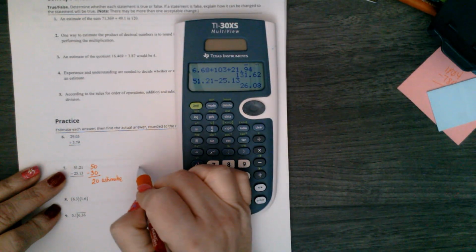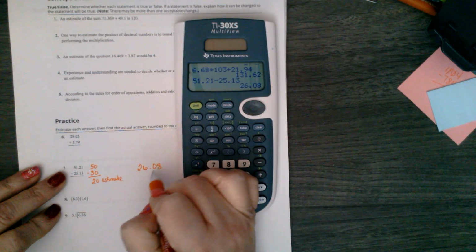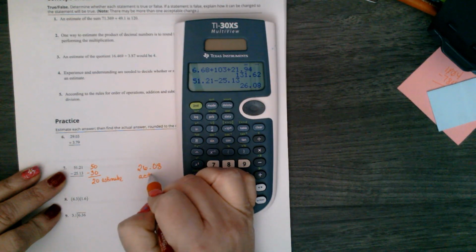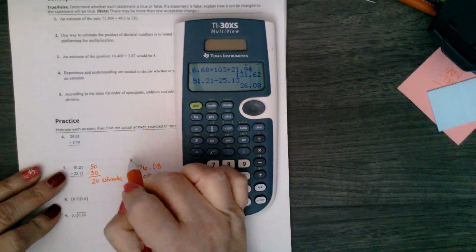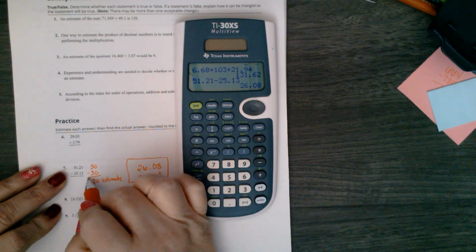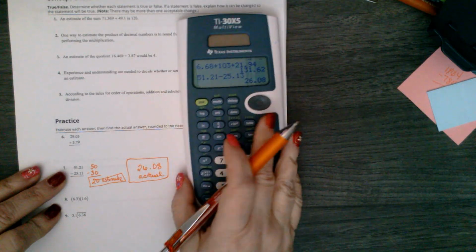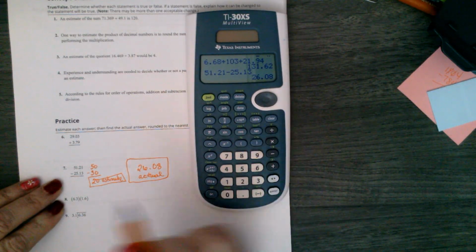That's 26.08 for your actual. Doesn't mean your estimate's a good estimate, just that's what it is.